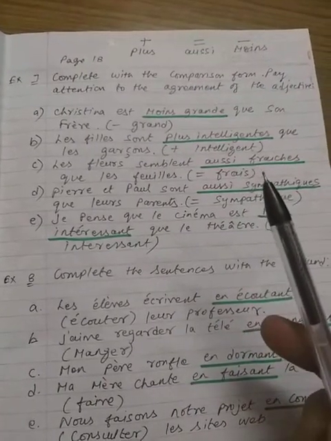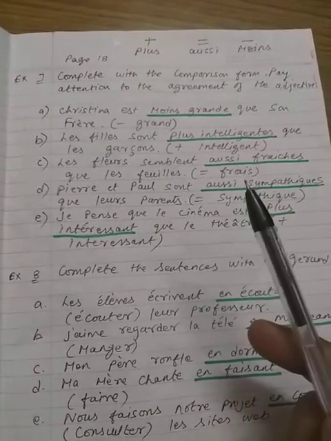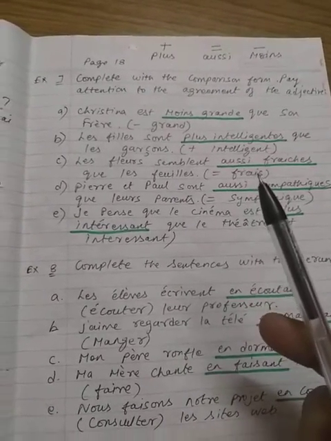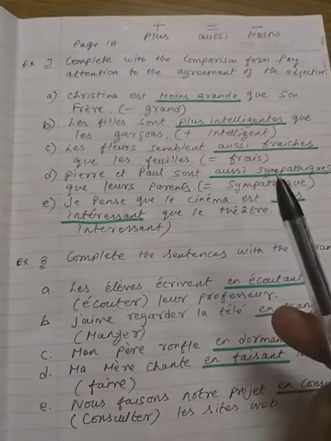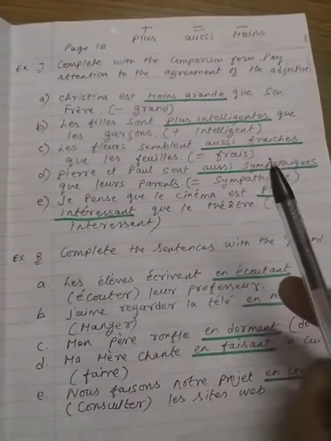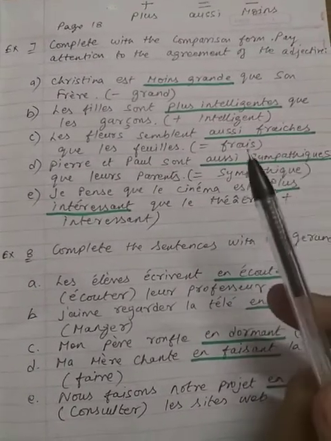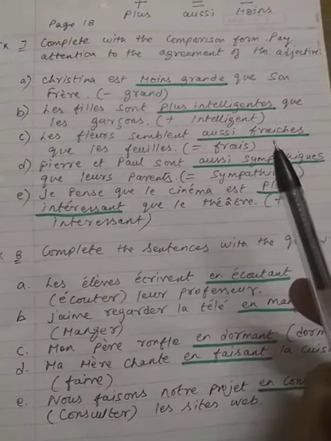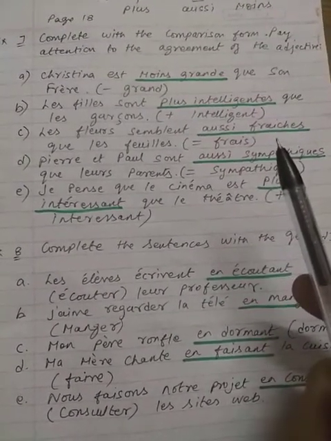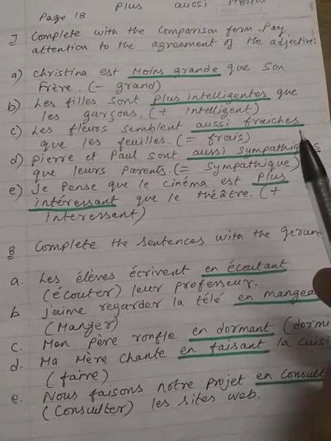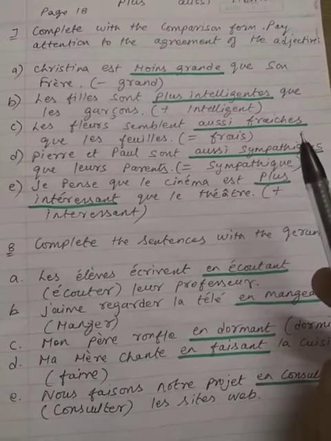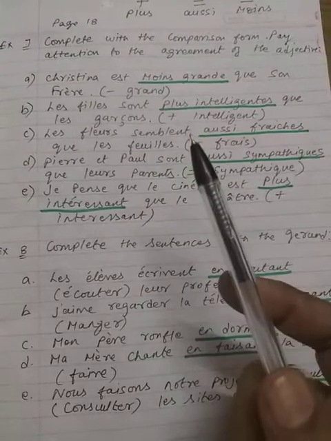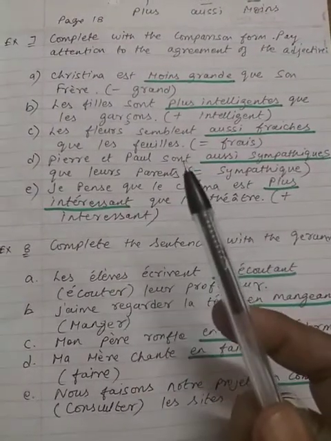The feminine form is different. You have to memorize it. With normal adjectives you add E and S according to the subject. If it is irregular, you have to memorize the irregular form. Here, fraîche is the irregular form of this adjective. Frais is the masculine form, fraîche the feminine singular form. Then add one S for the feminine plural: fraîches. The flowers look as fresh as the leaves.